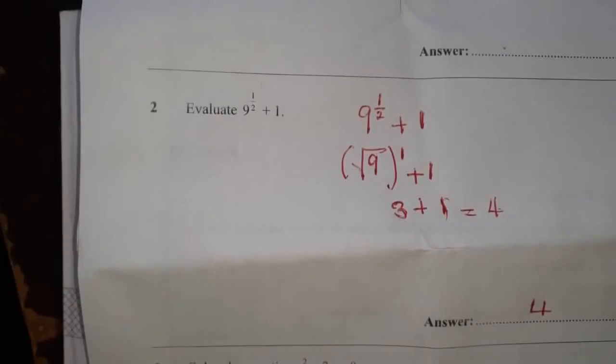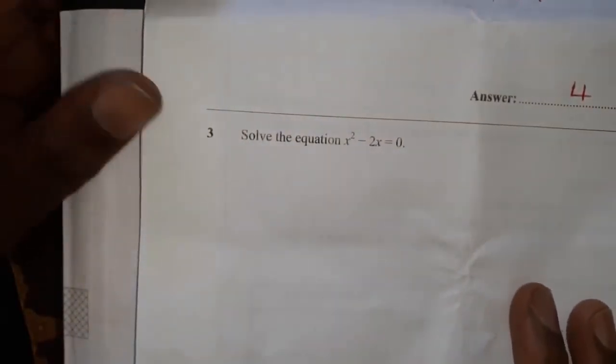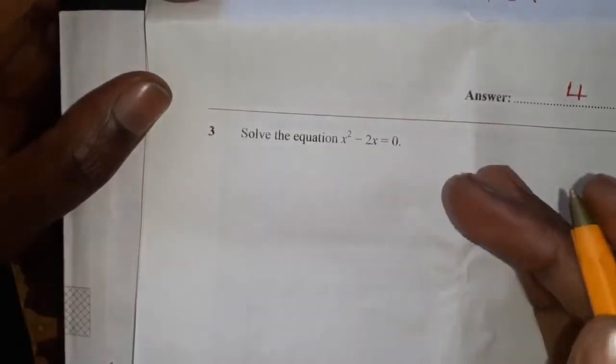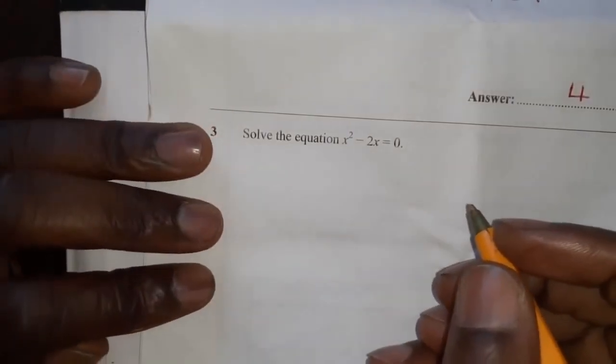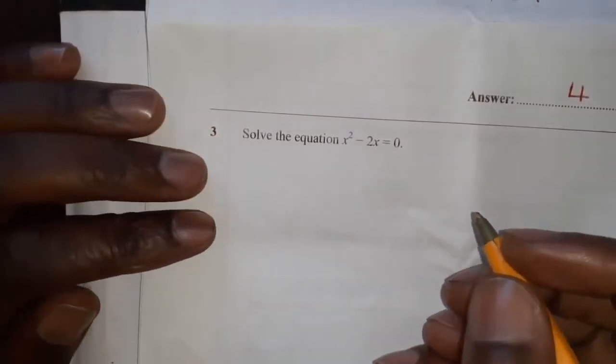Now I'm taking you to the third question. Please don't stress yourself. These things are manageable. So this is an equation. How do we solve this equation? You have to factorize it first. All right? You need to factorize.